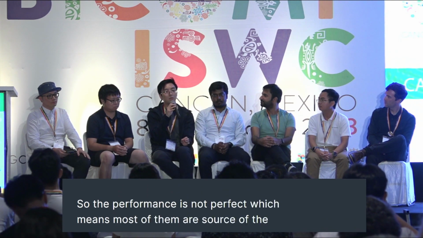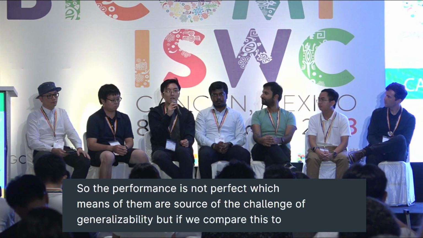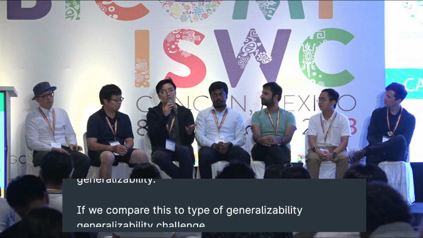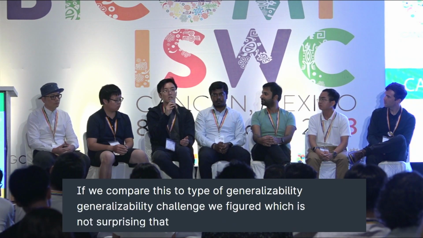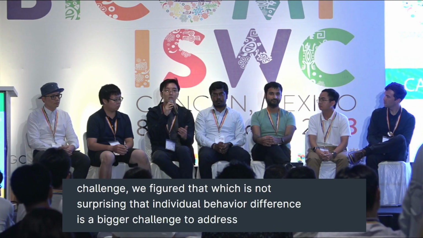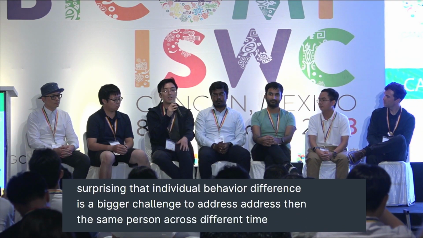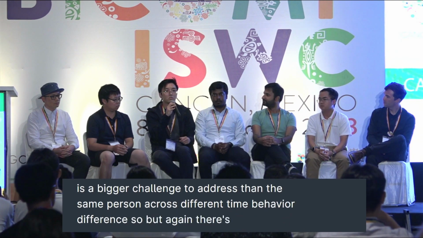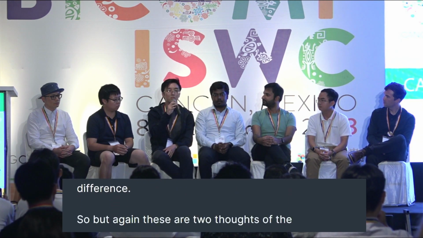But if we compare these two types of generalizability challenge, we figured out, not surprisingly, that individual behavior difference is a bigger challenge to address than behavior difference of the same person across different times. But again, these are two sources of the challenge that I think are worth solving in future work.